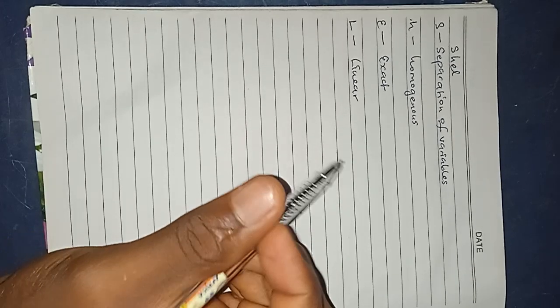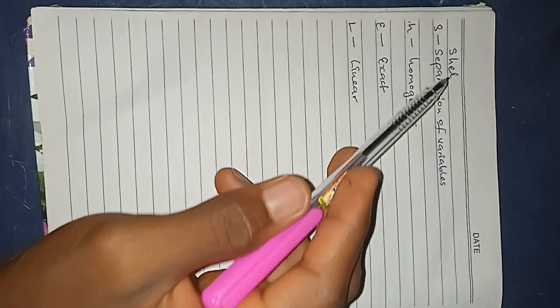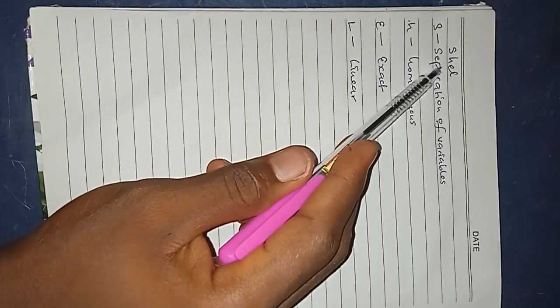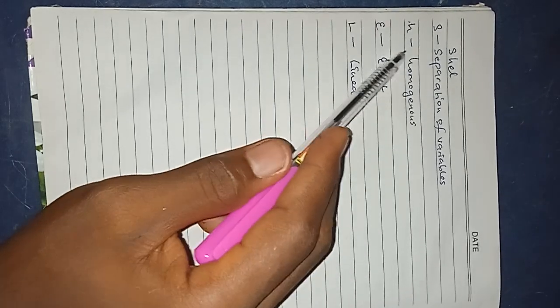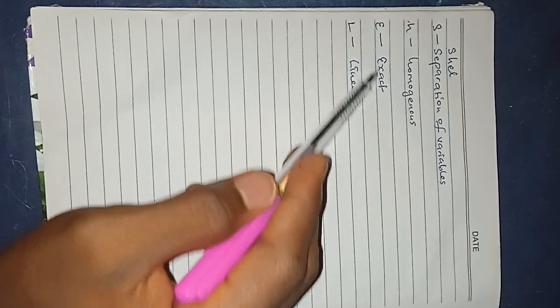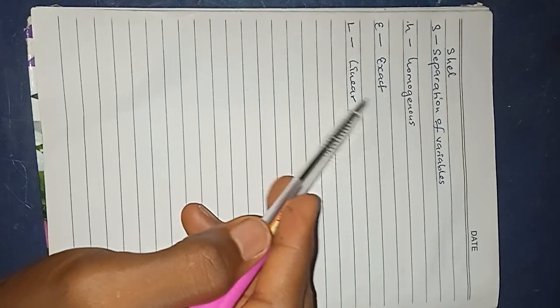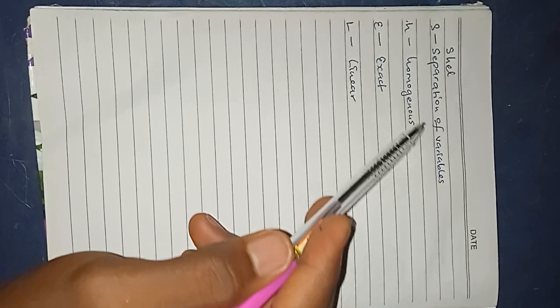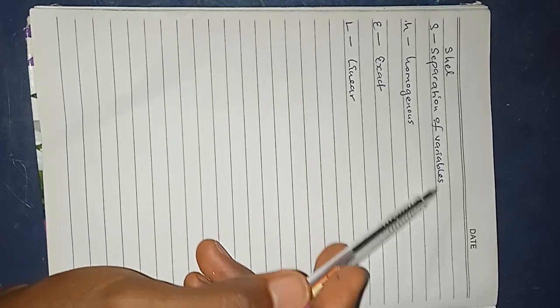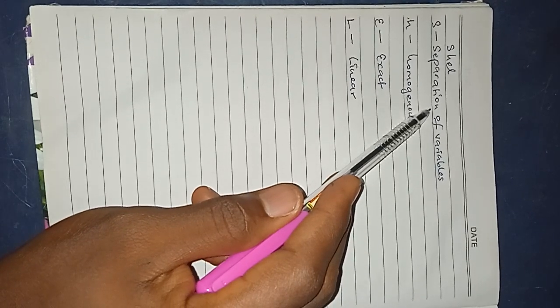So whenever you are given an ordinary differential equation, what should come to your mind first is SHEL, where S means separation of variables, H means homogeneous, E means exact, and L means linear. So whenever you are given any ordinary differential equation and you are told to find the general solution to that ordinary differential equation or to solve it, what should come to your mind is SHEL.